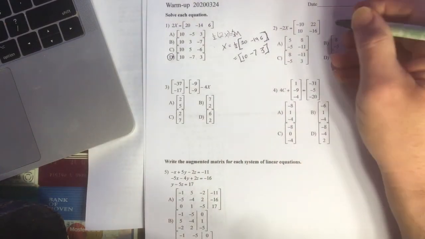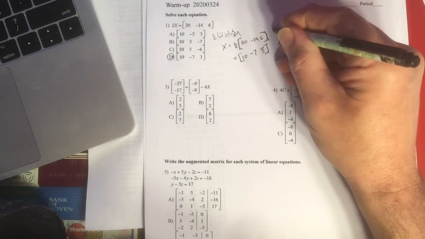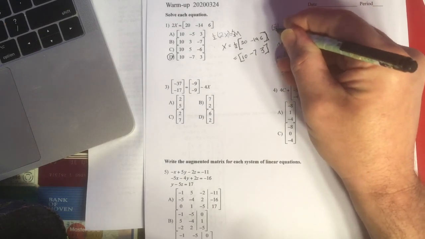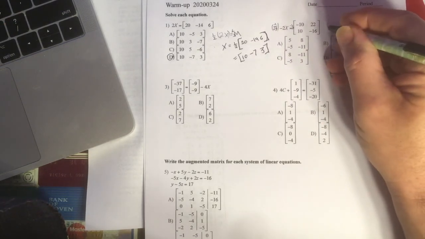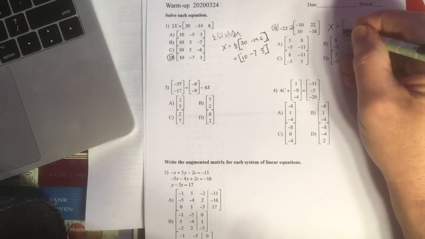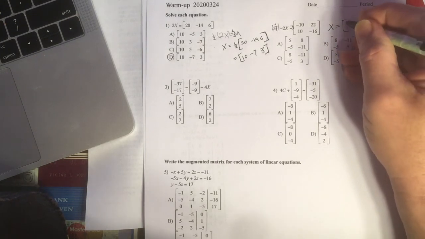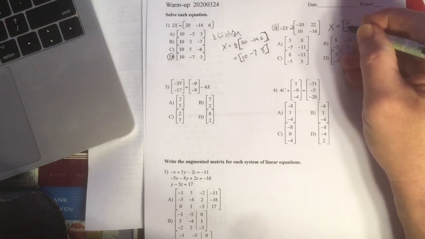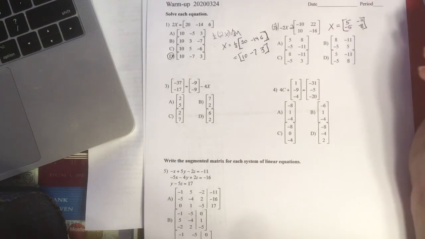Same thing over here. We're going to have to multiply both sides by -1/2 here and here. And so x is going to be equal to 5 and -5 and -11 and +8.